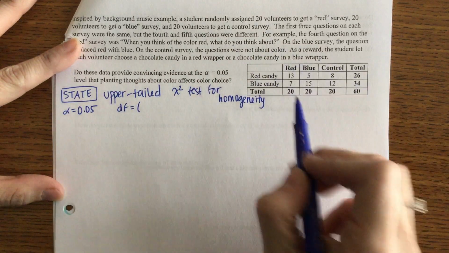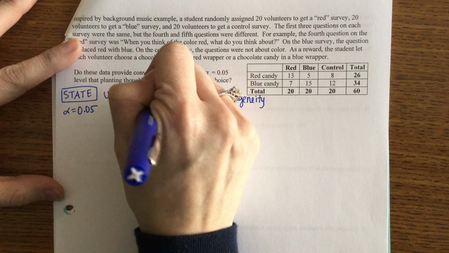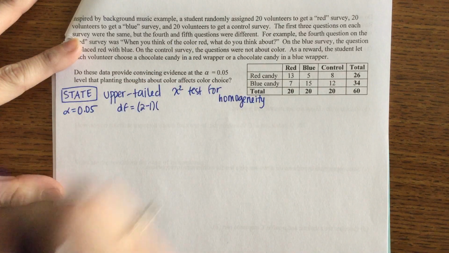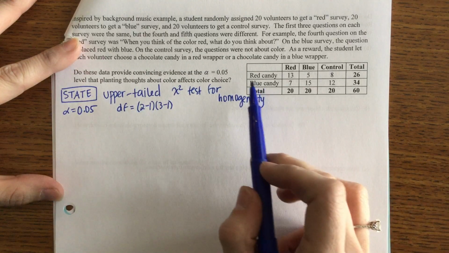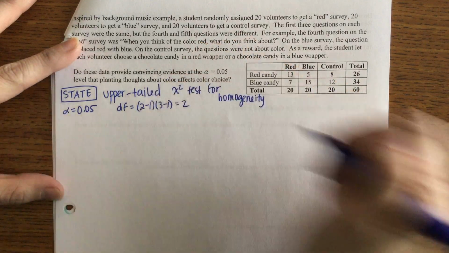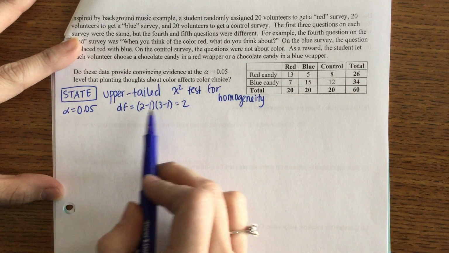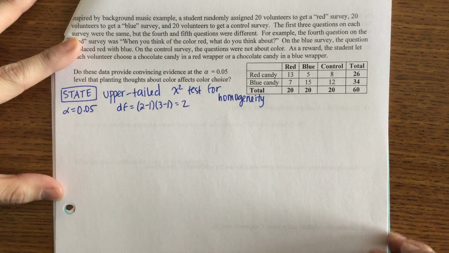So in your two-way table, the number of rows, so 2 rows minus 1, times the number of columns minus 1. You're not looking at the total column, though. Just the columns and rows that have data in them. So in this case, 2 degrees of freedom. I don't care that you show this. If you just want to say degrees of freedom equals 2, that's fine.